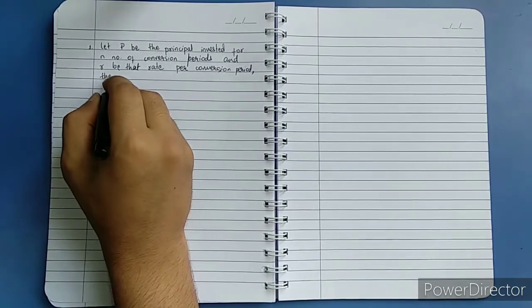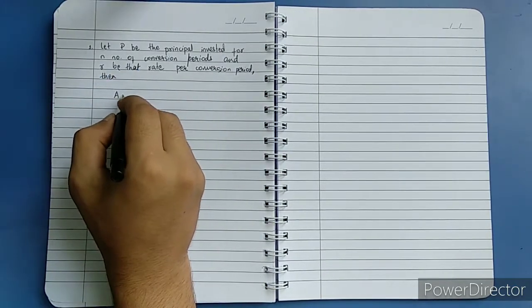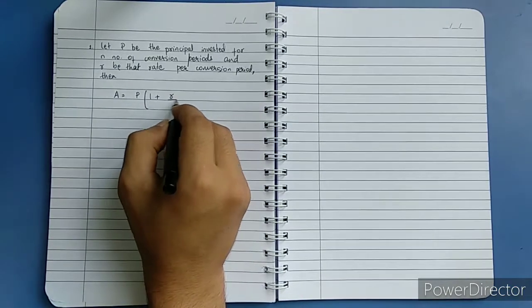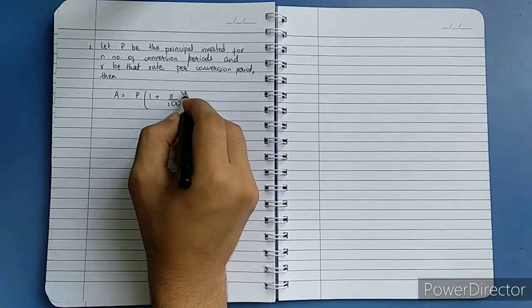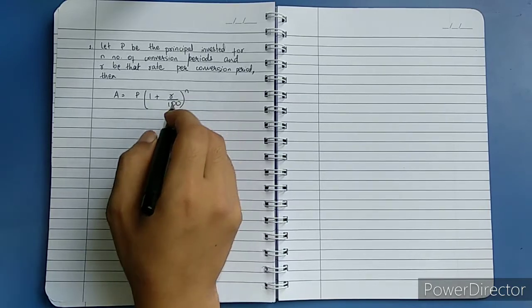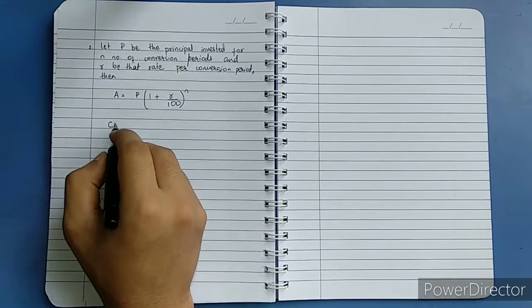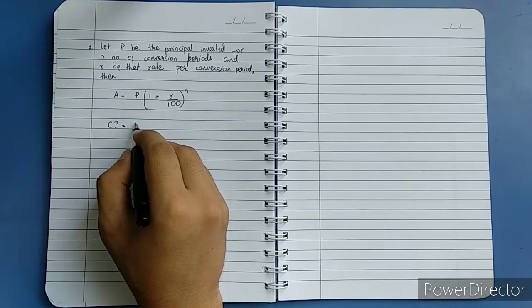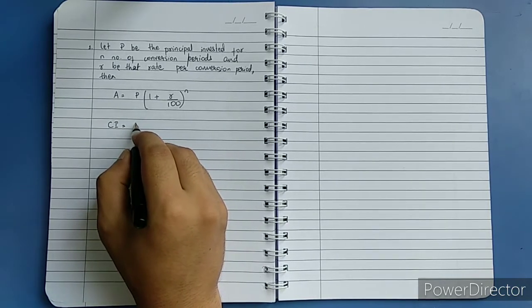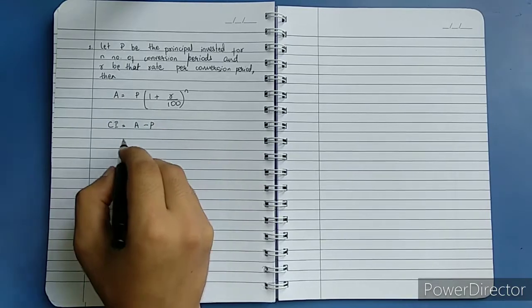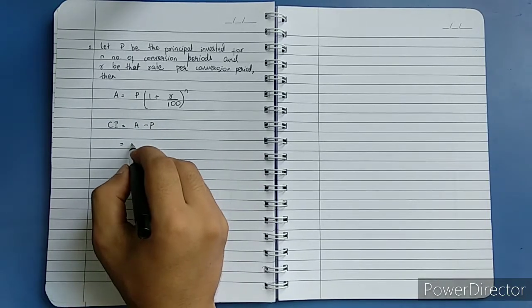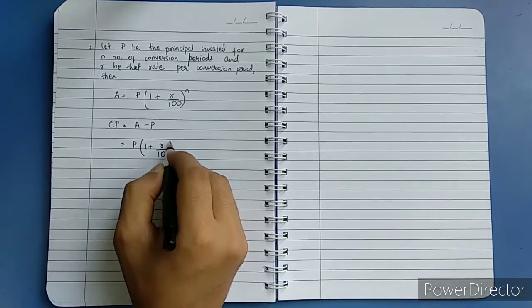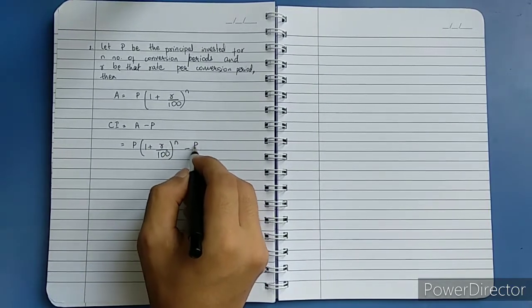Then we saw that amount was equal to P (1 + R/100)^n, and compound interest is equal to A minus P, which implies A is P (1 + R/100)^n minus P.